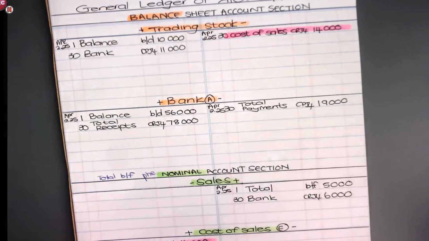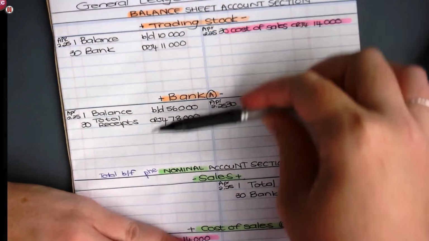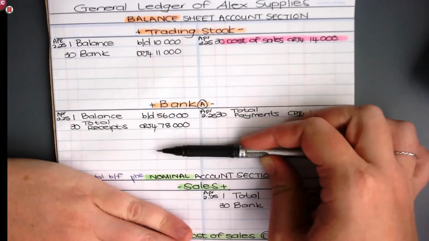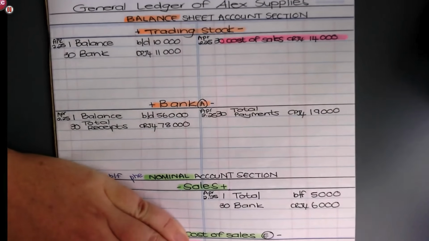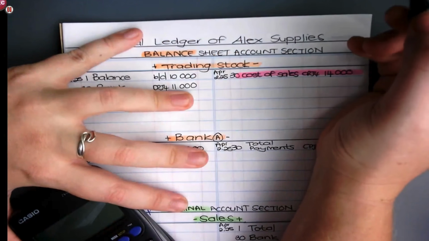Okay. Then lastly, you're going to need to balance the balance sheet section. And so I'm going to teach you a little acronym to help you remember how to balance. You can also write this somewhere.